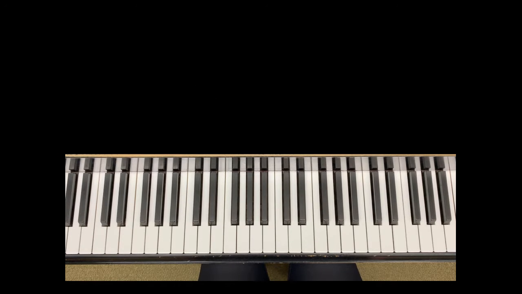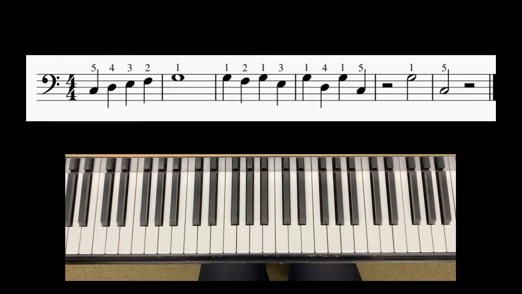Let's get started. First, let's do a review exercise. Like always, I'll show the music on the screen and you can take a second to look it over, and then we'll count and play it together twice.